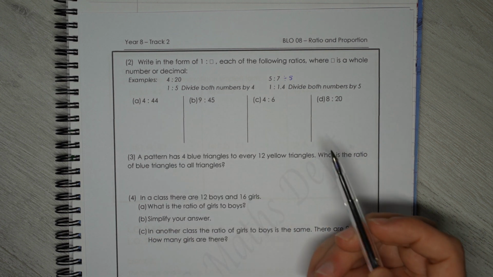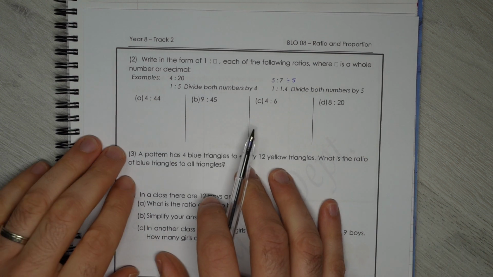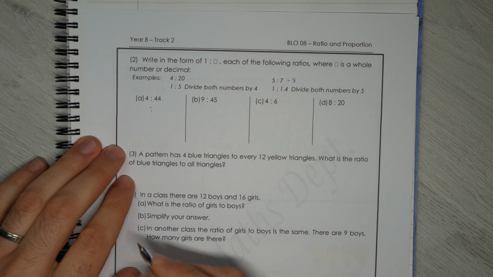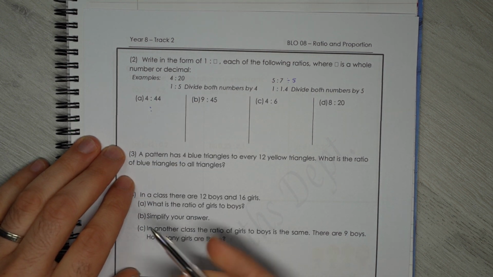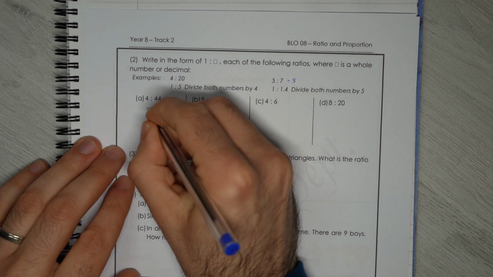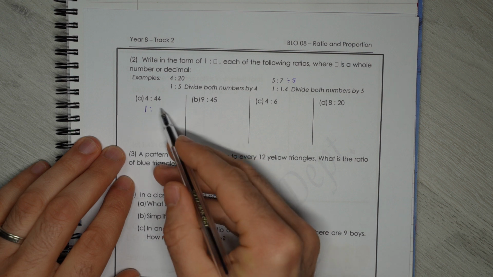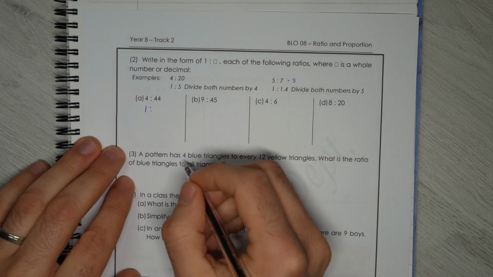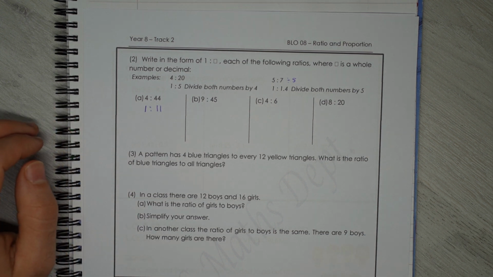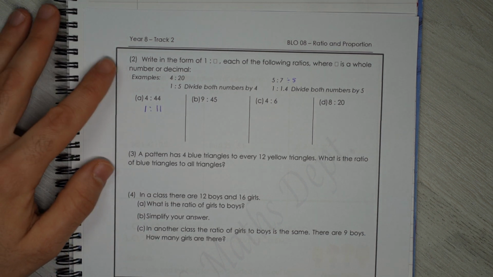Let me work out the first one for you. So we have 4 is to 44. To get 1, we need to divide by 4. So 4 divided by 4 is 1. 44 divided by 4 as well, which is equal to 11. So that is 1 is to 11.